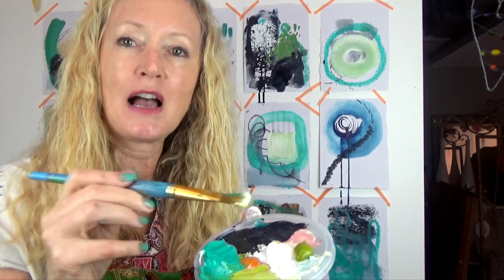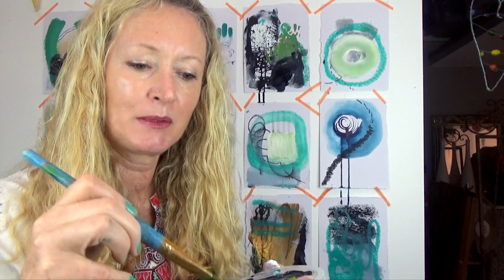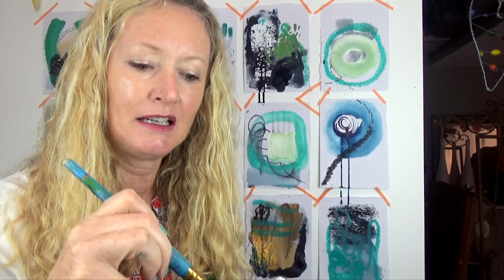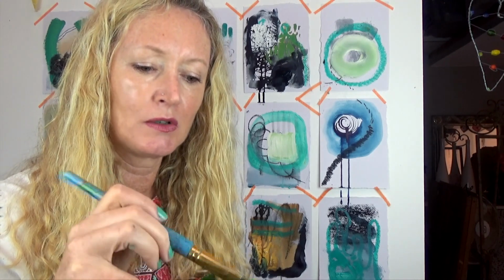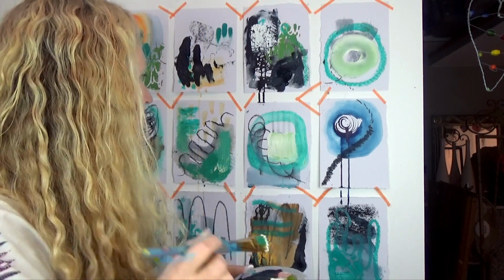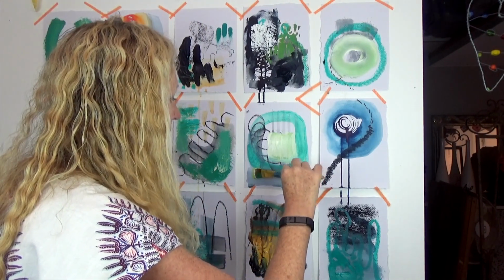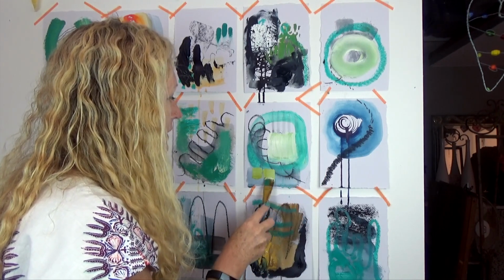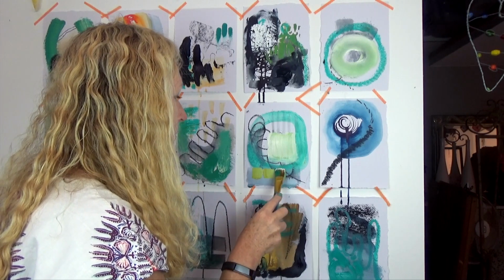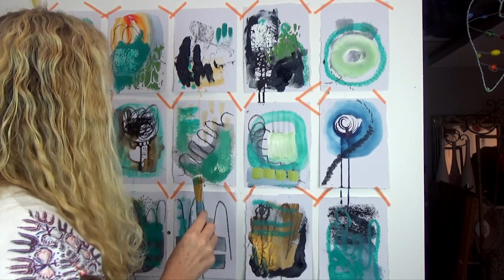just play with deliberately creating some more neutral colors by mixing some of the colors that are actually left on the palette. So I'm just bringing together a little bit of white, and a little bit of that kind of gold, Australian gold, a little bit of turquoise, and I'm going to play around with that colour almost as if I'm just creating some little swatches. But as you can see in doing that, I'm adding another element to the piece.